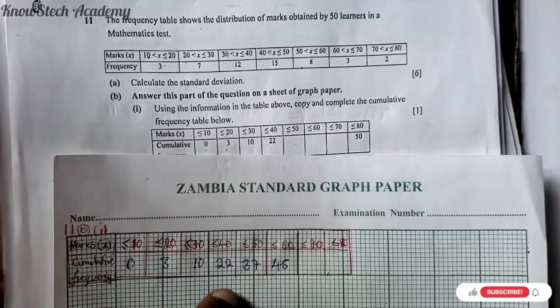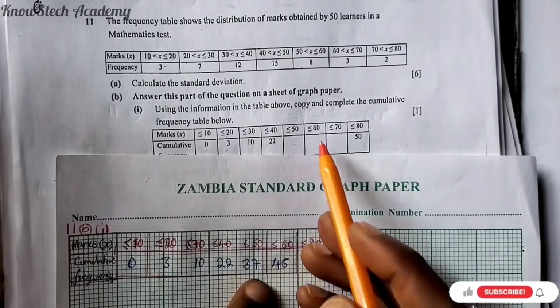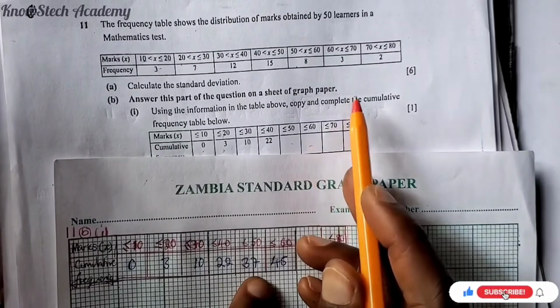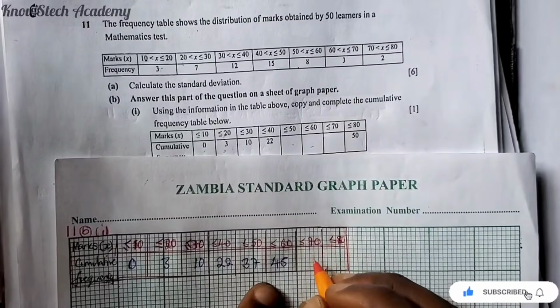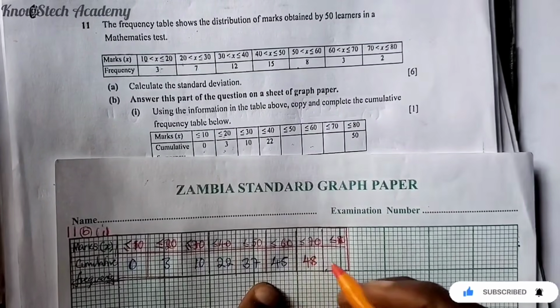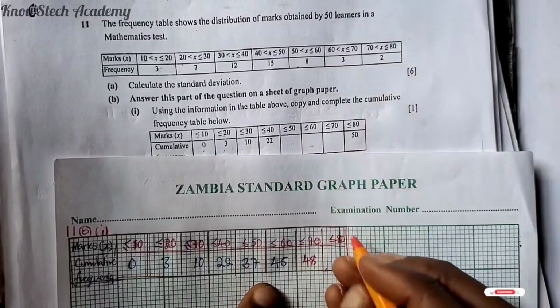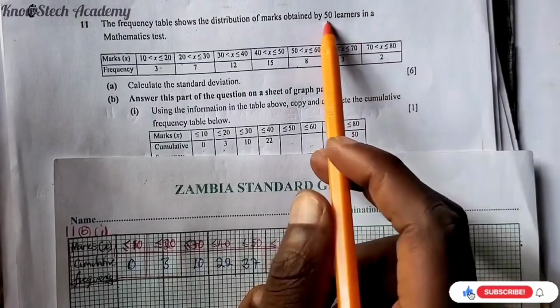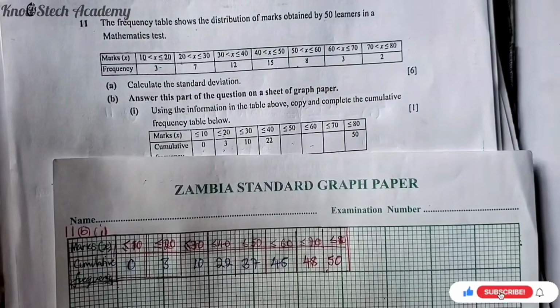We have 45 where 60 is. So we add 45 plus 3, which is 48. 48 plus 2 here is 50. The last number here should be equal to the total frequency, which is 50. So this one is correct.